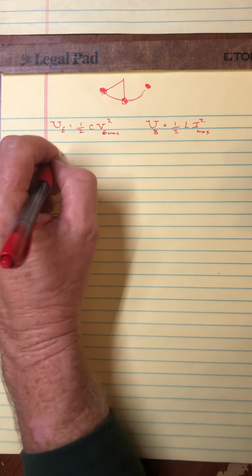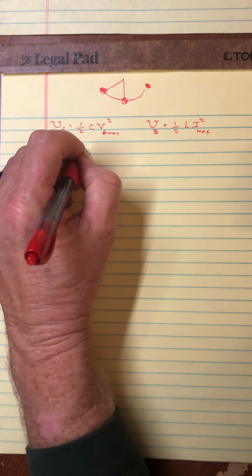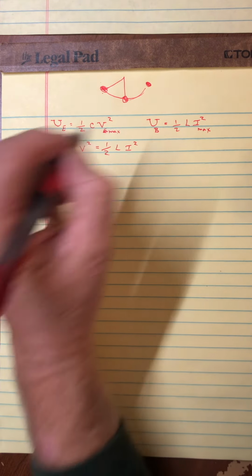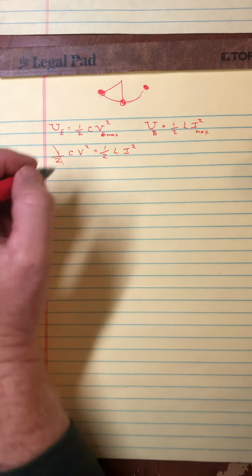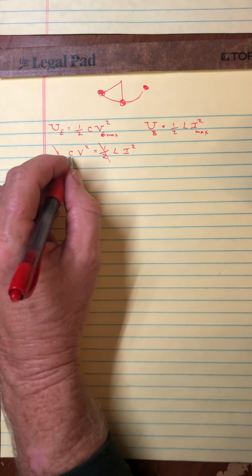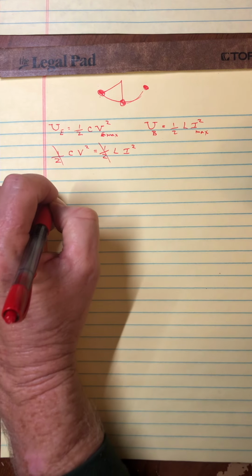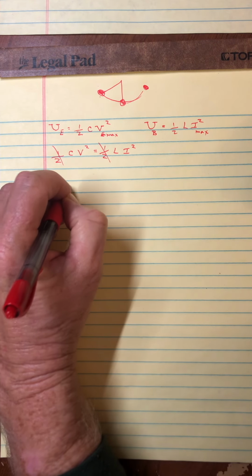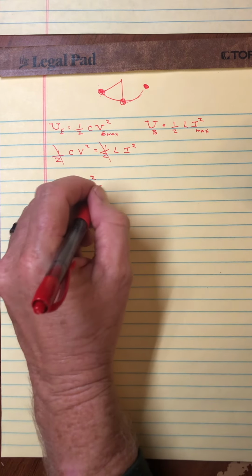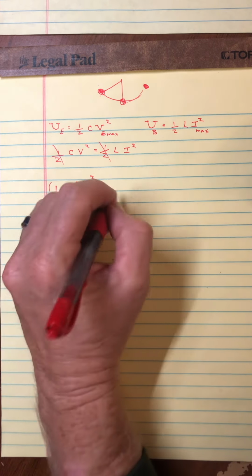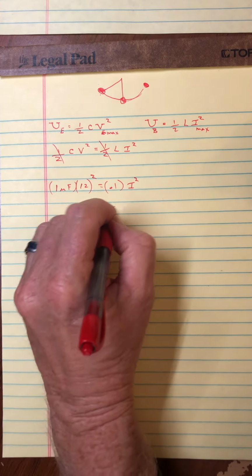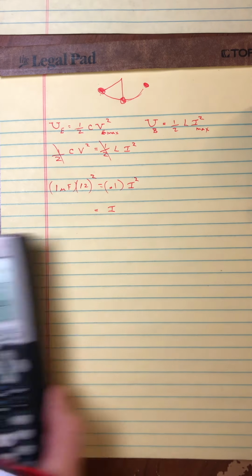And so that's kind of useful to then say 1/2 CV squared would equal 1/2 LI squared. And the 1/2 would cancel off. And then taking what we already know, that the capacitance is 1 microfarad and the voltage is 12 volts, we can take the inductance, which is 0.1, and then figure out what the current would be here.